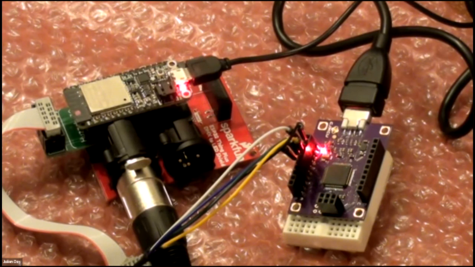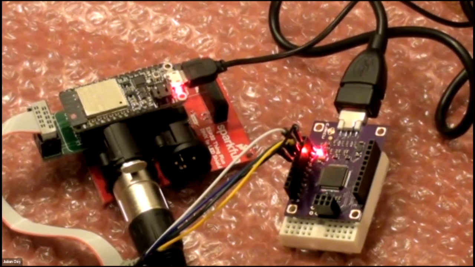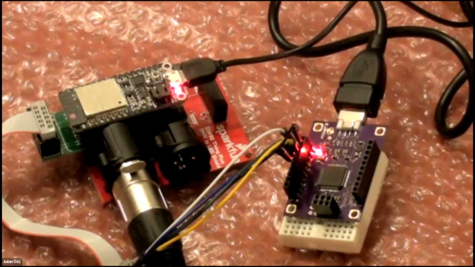Yeah, I've seen lots of JTAG connectors on lots of devices, but I just thought it was a serial interface of some kind. So thanks for that. It is a serial interface of some kind, but a little bit more. As I say, you're never going to connect to it with a terminal.